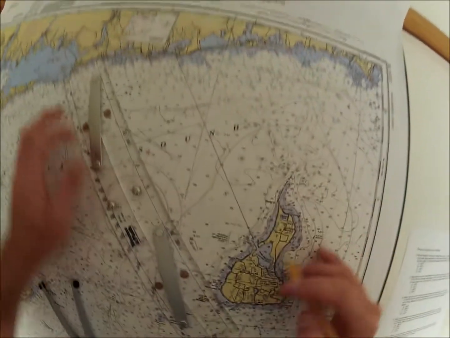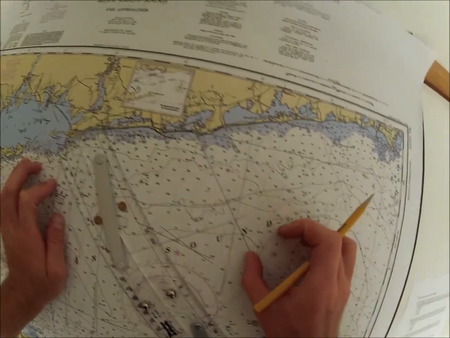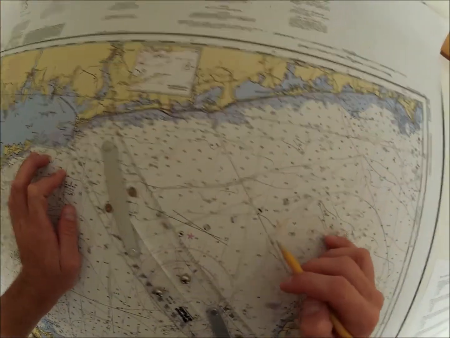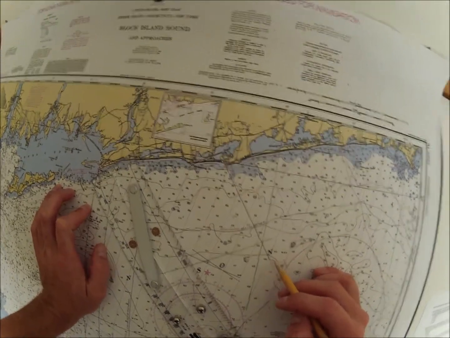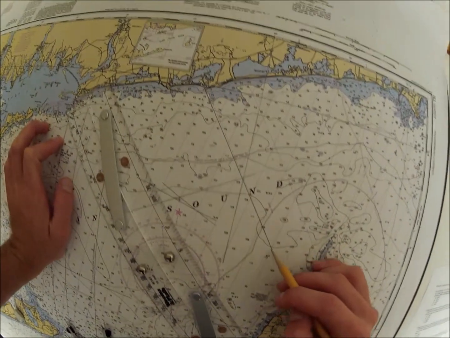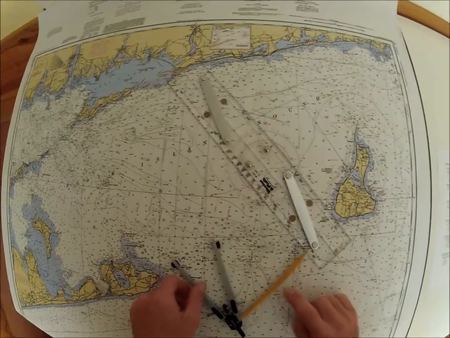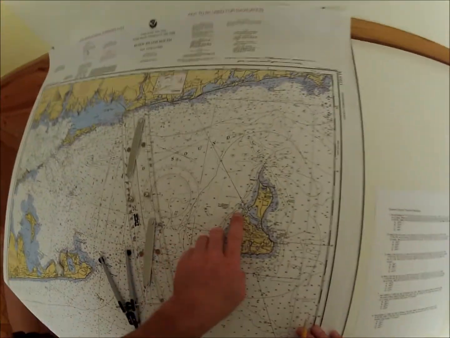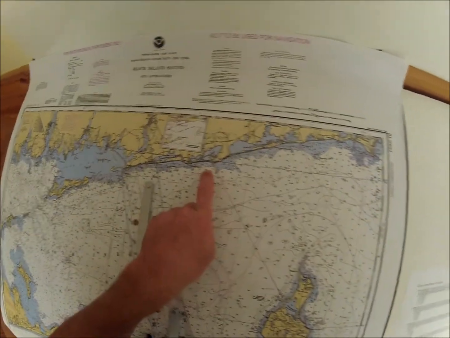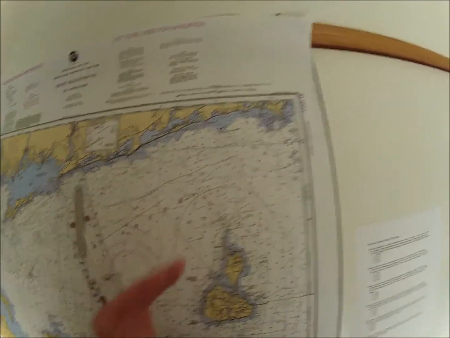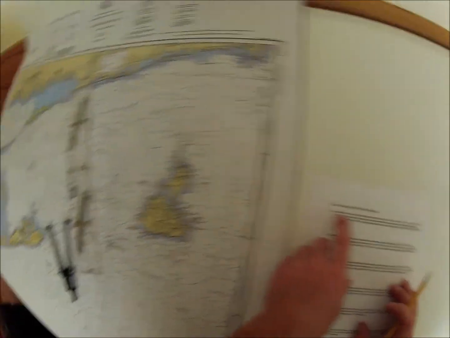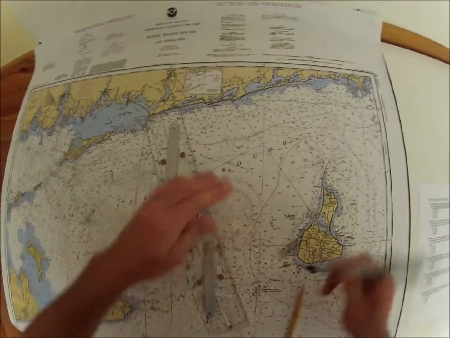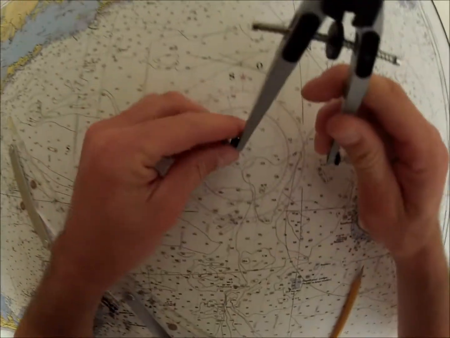A lot of people are tempted to use, you can see there's a cable area that runs right here, which is a dotted magenta line. A lot of people are tempted to use that line, and they do get the right answer, but it's not exactly the same. So always draw it. Okay, we drew a line from Great Salt Pond to Q Pond. Now we need to account for the current, and it says the current is 47 true at 1.2 knots. So we're going to plot that current.